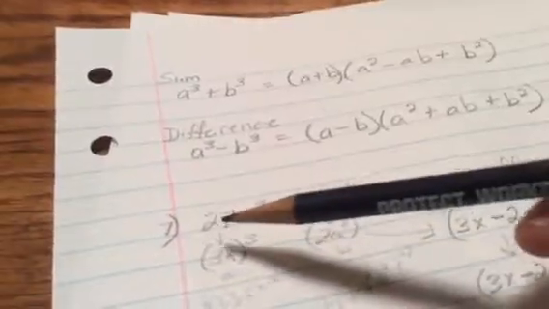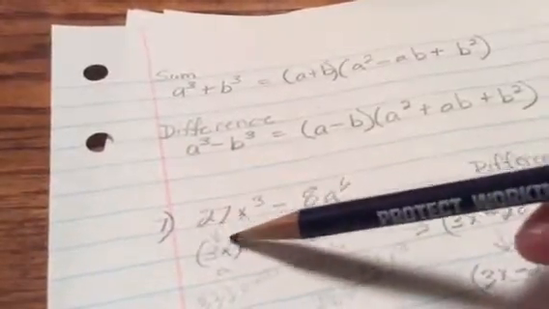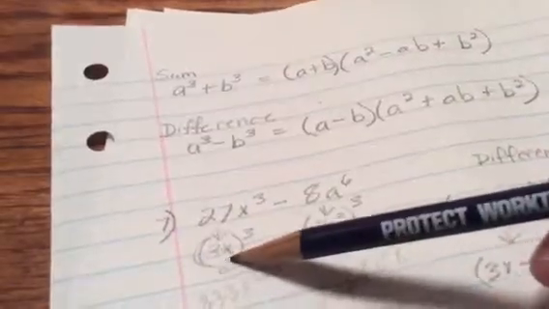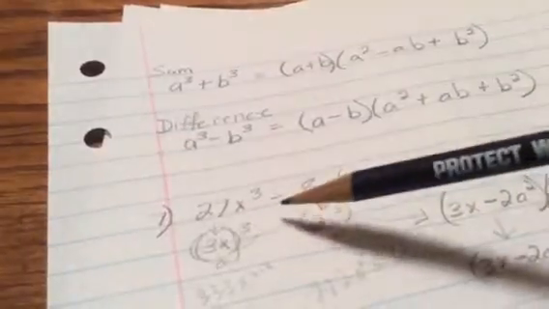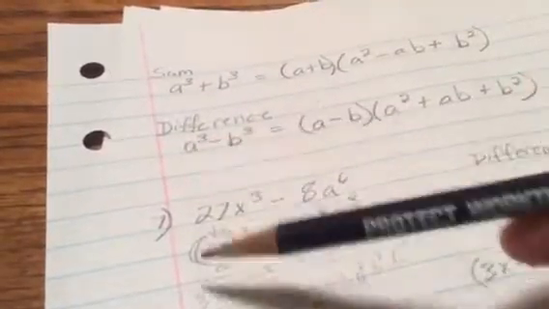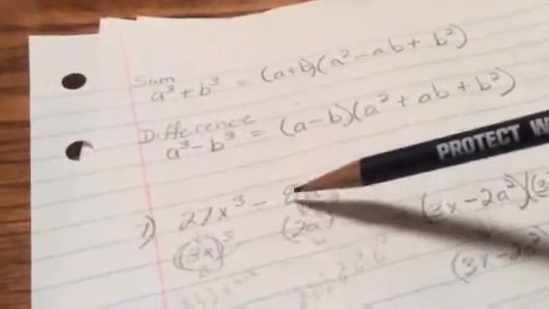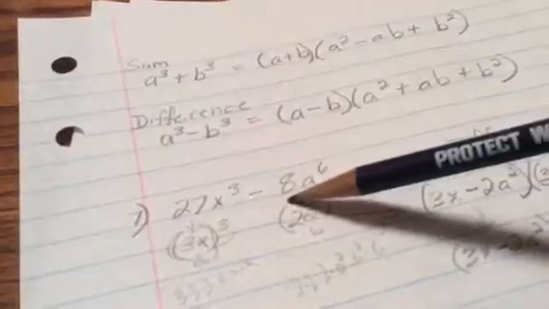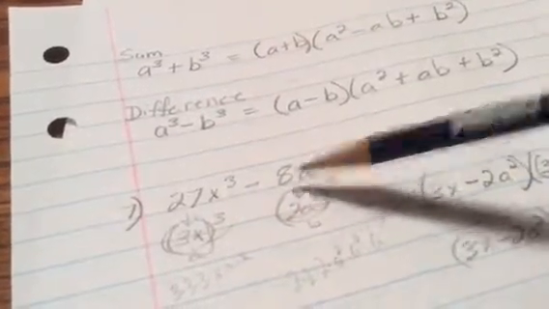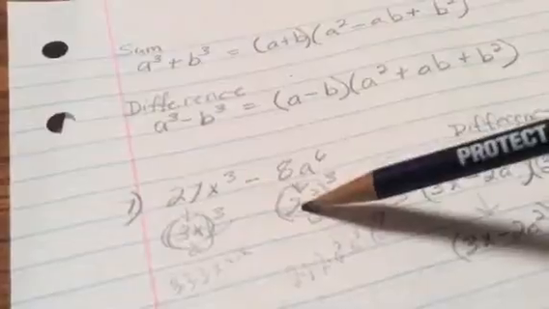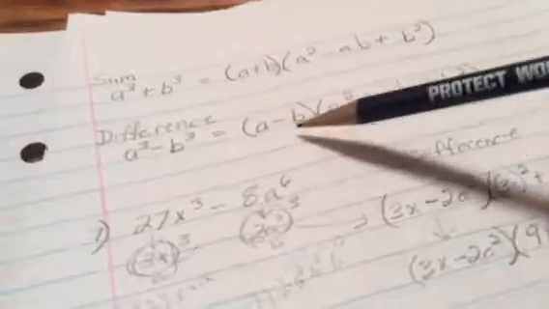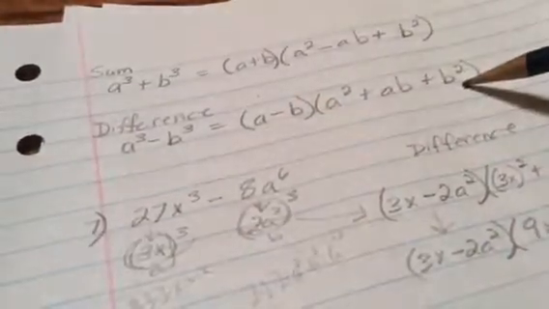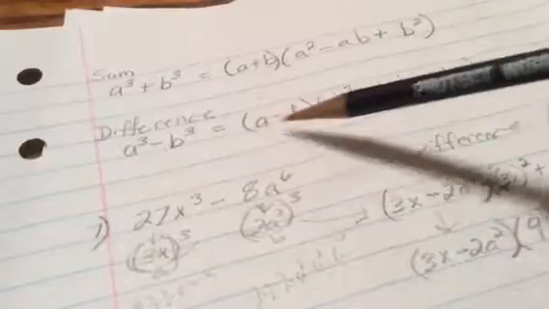So now if we take the cube root of this term, this right here is our A. This right here, this is the difference where you see A, here's our A. This now becomes our B because the cube root of 8a squared, or a to the 6th, is 2a squared. So there's our A and there's our B. Now we're just going to go up here and put it in this formula. Because we have a difference, we use this formula.